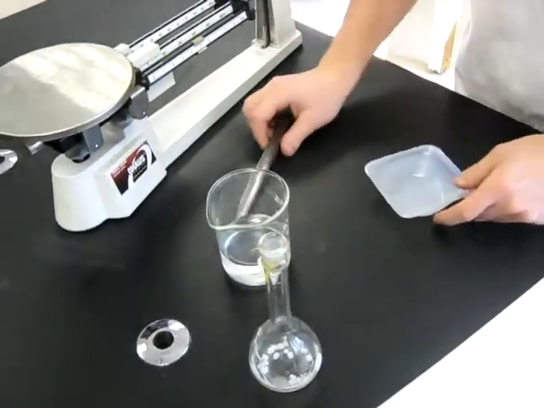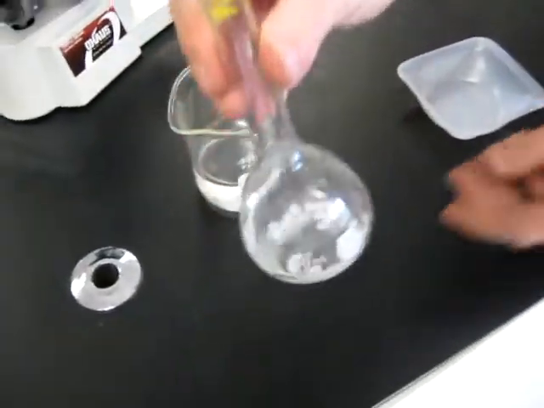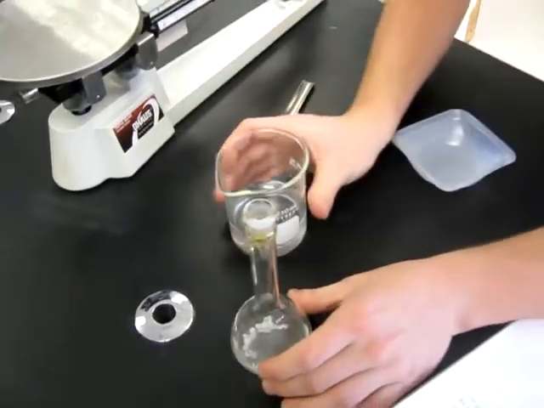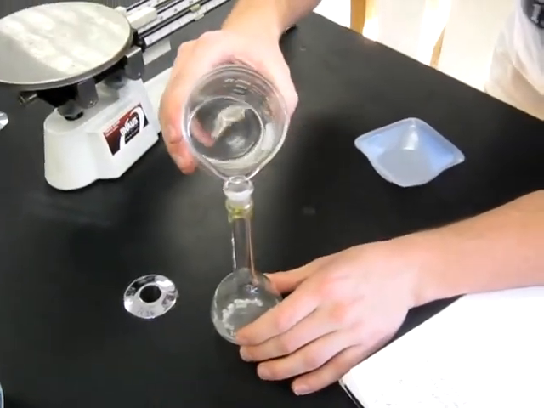Okay, so now that we have those in there, I'm going to go ahead and add more water until it reaches the 100 milliliter mark on the flask. We get 100 milliliters of our base for the titration.